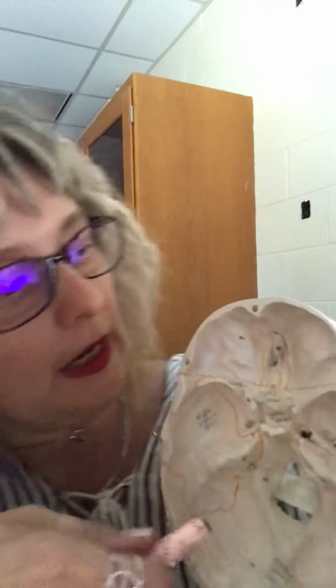And I don't know if you can tell, probably not with this video, but there are little tiny holes down here, and those little tiny holes allow the olfactory nerve fibers to move through and enter through the skull so that you can smell. So that's the cribriform plate, that's what that's called.